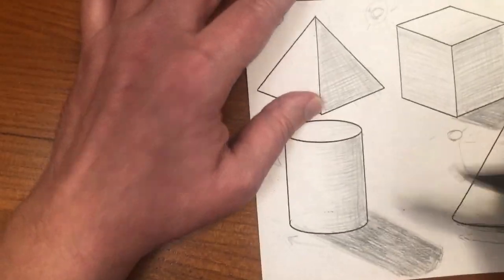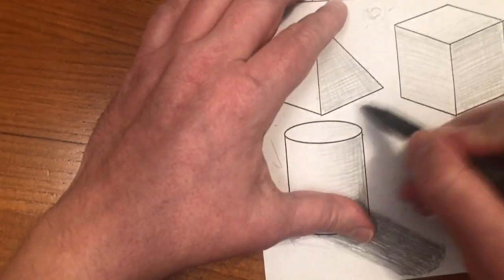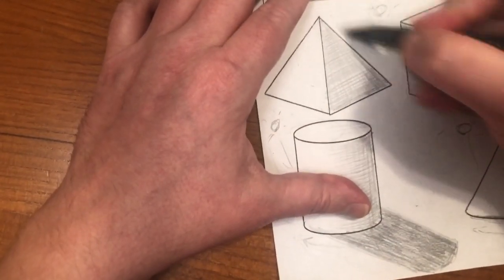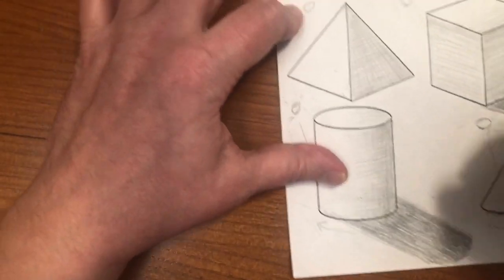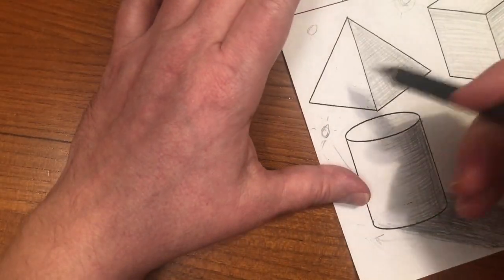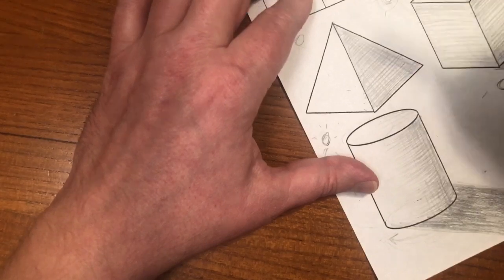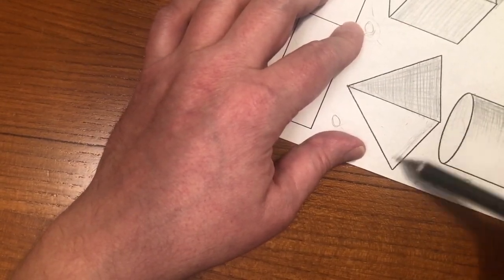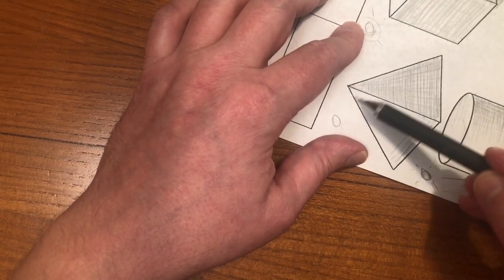Before you move on to the next one, you want to clean up any stray hatching lines you may have. This side here is receiving a lot more light than the back, so we don't have to do it as dark, more of a medium tone. So once again, hatching, and we don't need crosshatching.